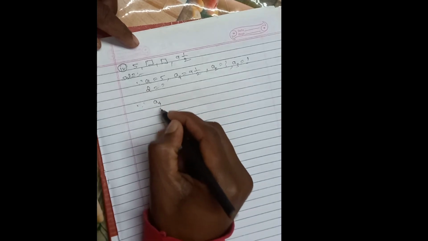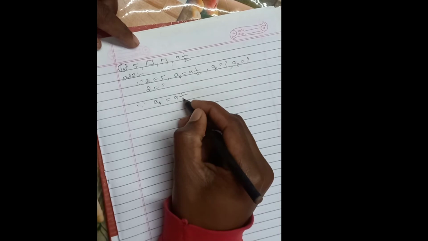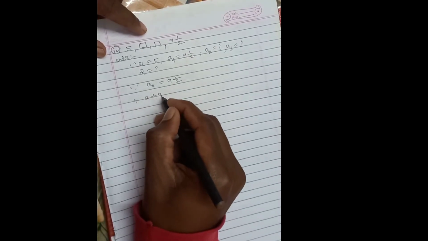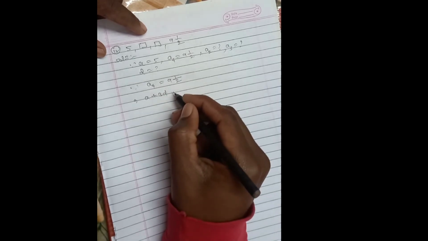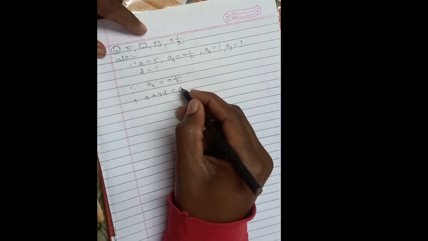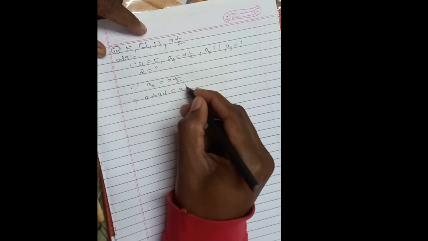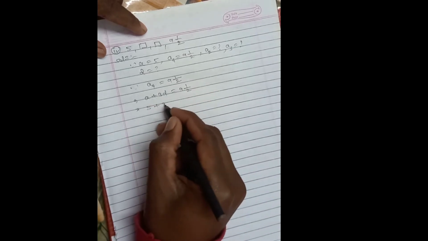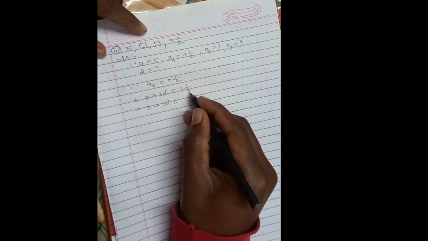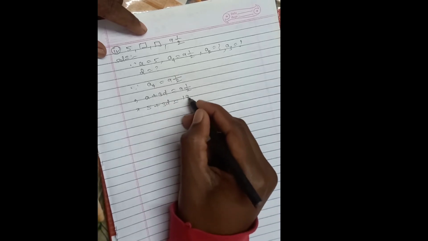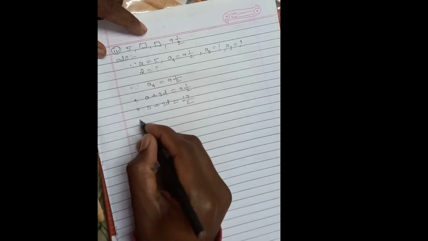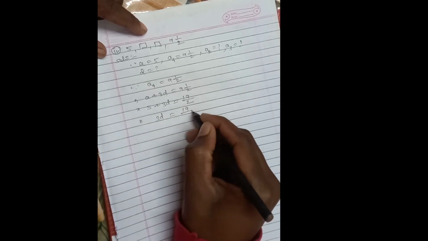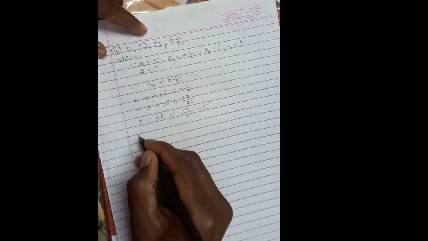We know that the fourth term is 19 by 2, so we can write it as a plus 3d. Our first term is given 5, so 3d is equal to 19 by 2 minus 5.